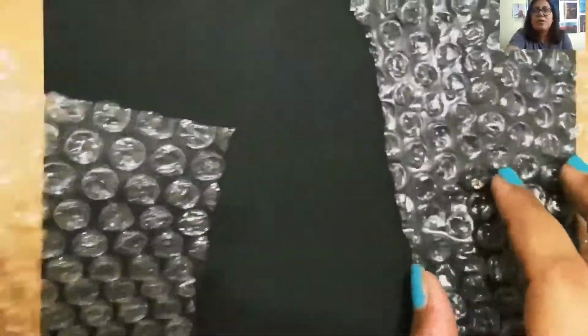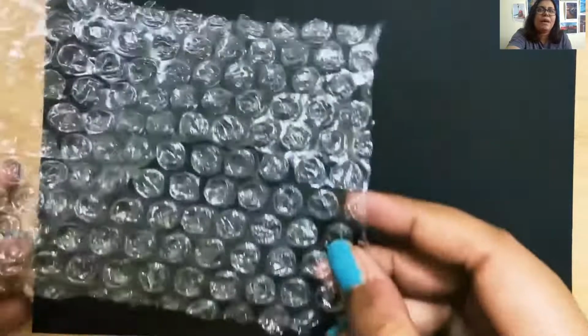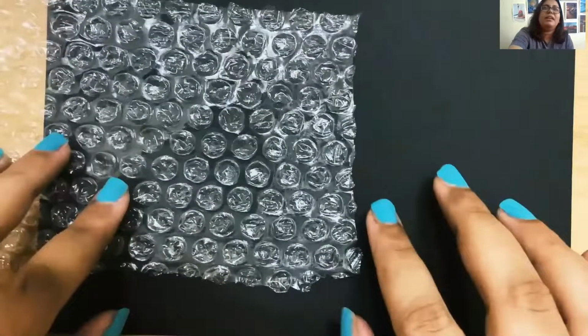So till now, what was the use of bubble wrap that you could make? You were just popping the bubble wrap, right? Or you were using it to pack your gifts. But now we'll try using bubble wrap for our painting. So everybody just take out a piece of bubble wrap like this and choose one of your favorite colors.